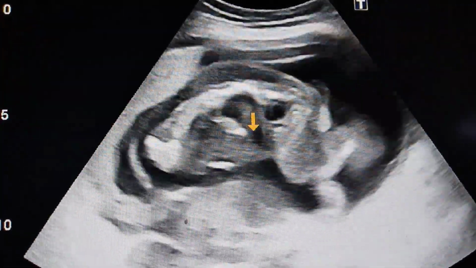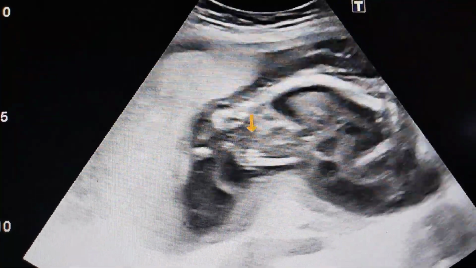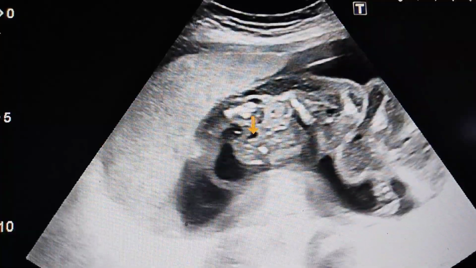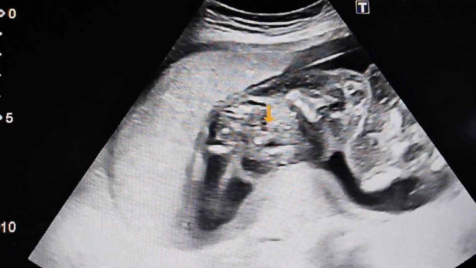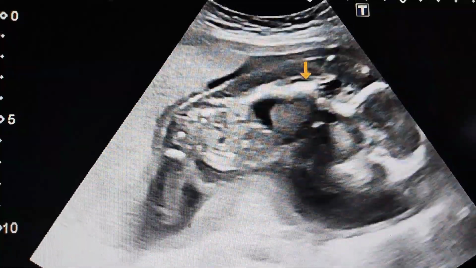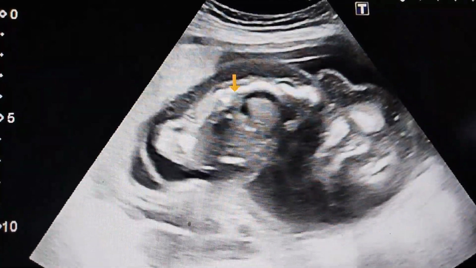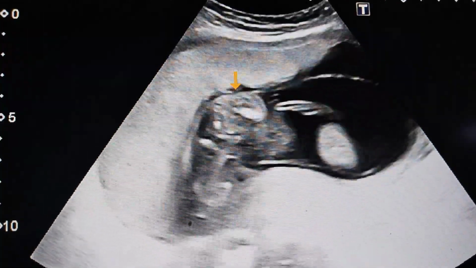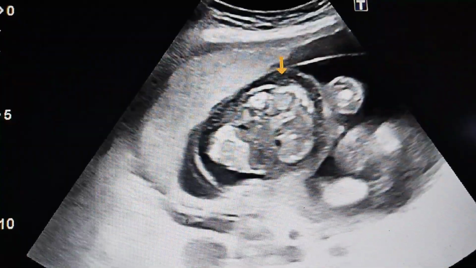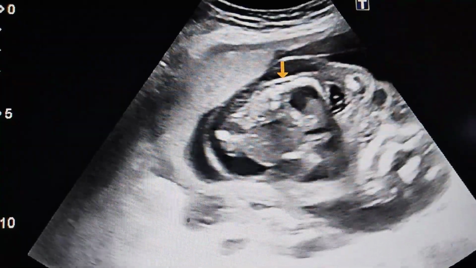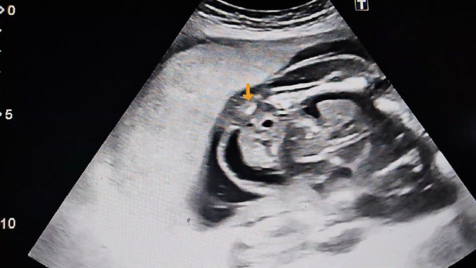So this is a case of Hydrops fetalis, as fluid is present in the pleural cavity, ascites is present, and generalized subcutaneous edema is present. So three findings are present. There should be at least two findings, fluid accumulation in two compartments. Then we can say that it is Hydrops fetalis.